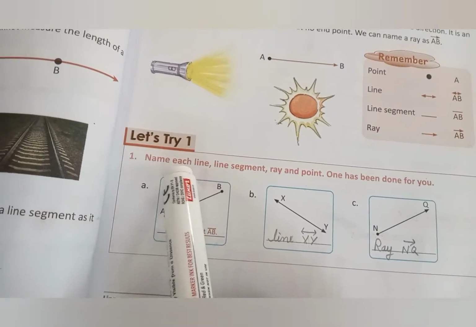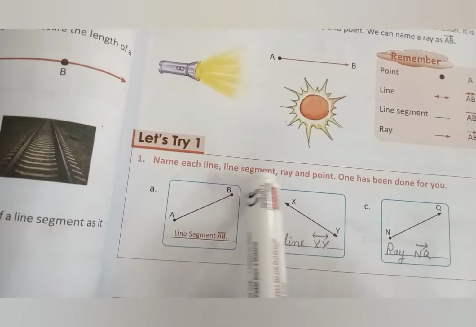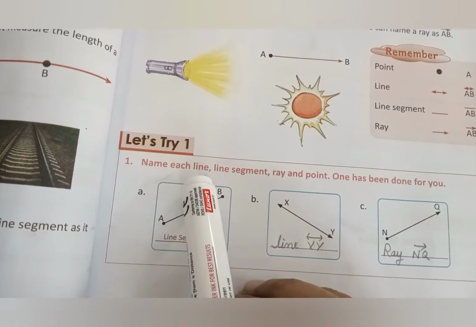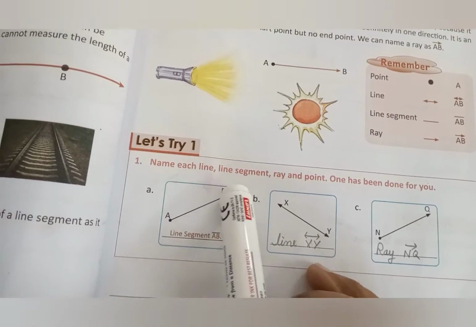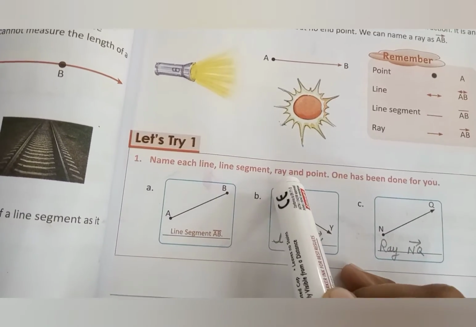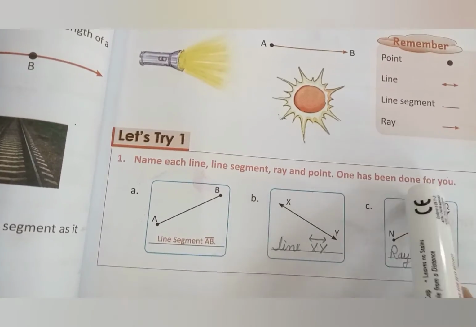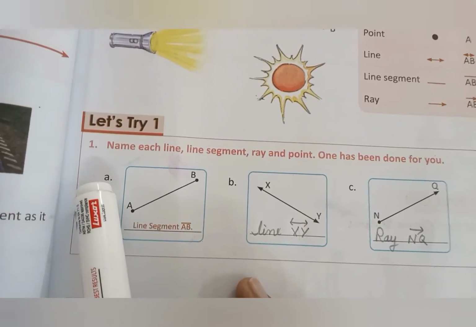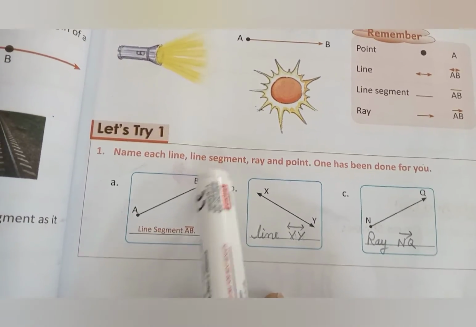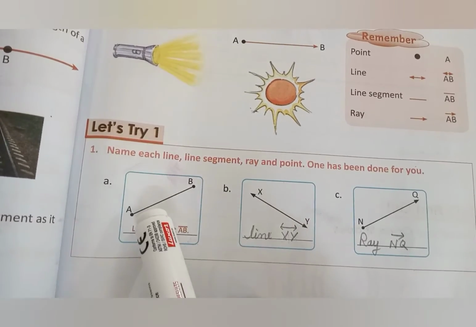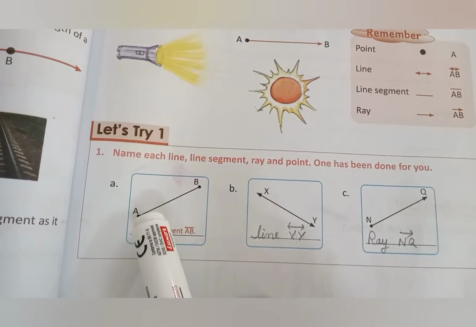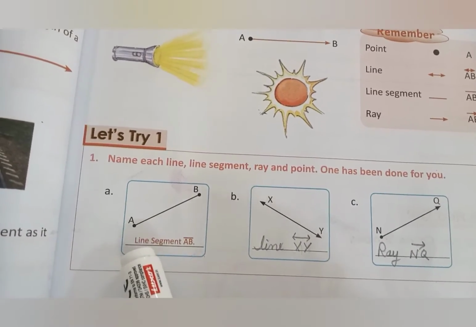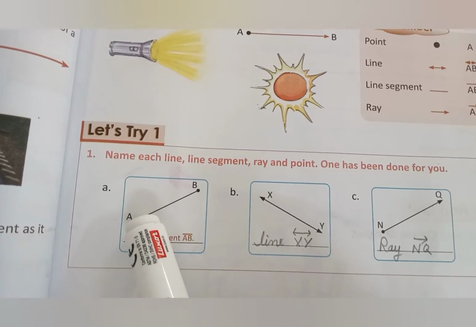What they are saying: name each line segment, ray and point. So they have given us a few figures here, and we have to name them. Either it is a line or line segment or ray, and we have to give their name also. Yes, one has been done for you, means one they have already done here. How do we have to write? So this is A and B. What is this? This is a line segment because there is no arrow. It has a fixed starting point and a fixed end point. So in this way we'll write line segment and we'll write this is AB.